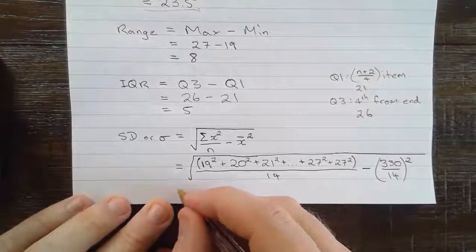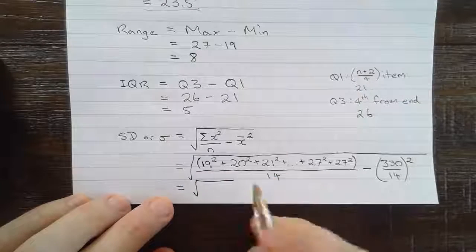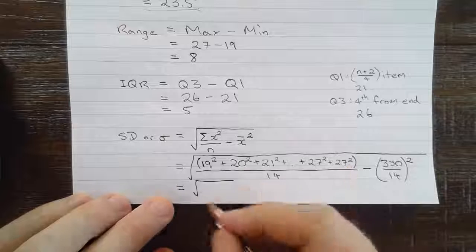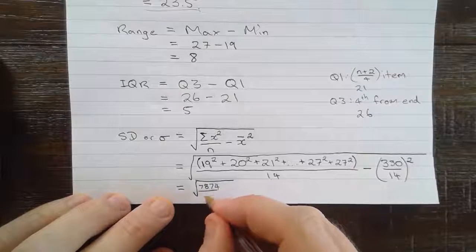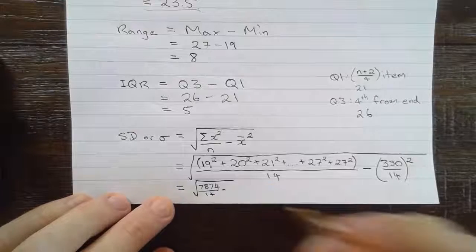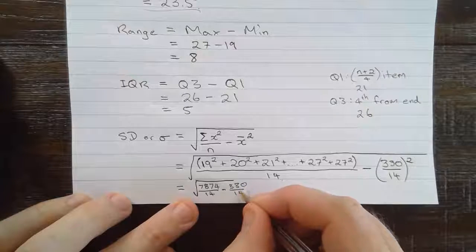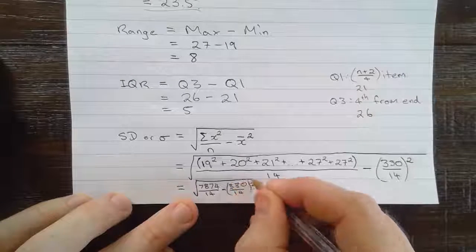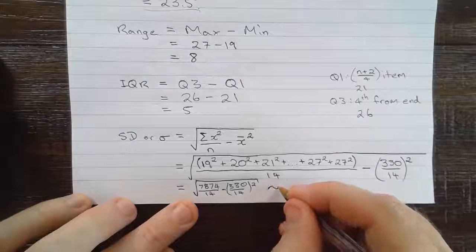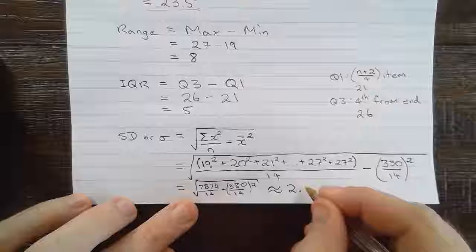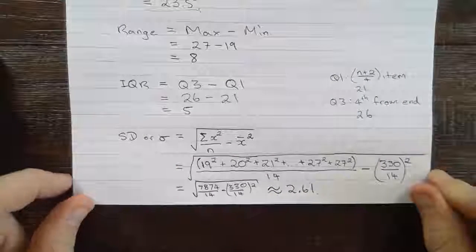Okay, now if you pop those all into your calculator, the sum of squared terms should add up to be 7,874 divided by 14, and minus that 330 over 14 all squared, and we want the square root of that. Pop that into your calculator and you should get approximately 2.61 for the standard deviation of this set of data.